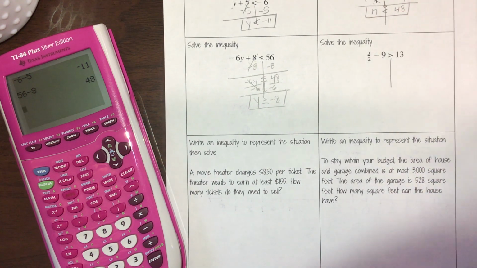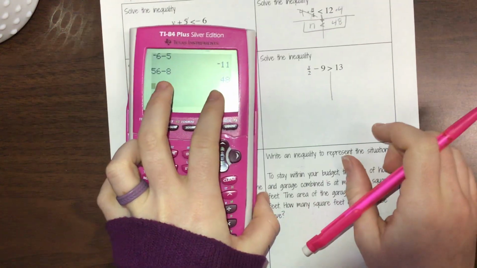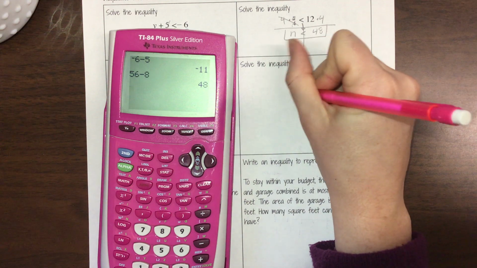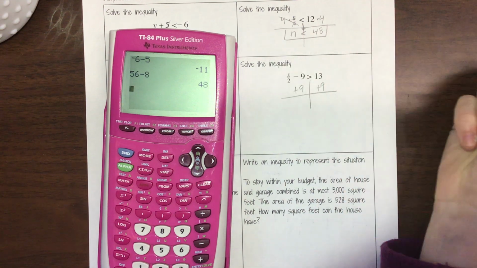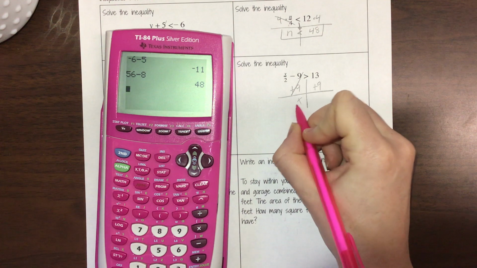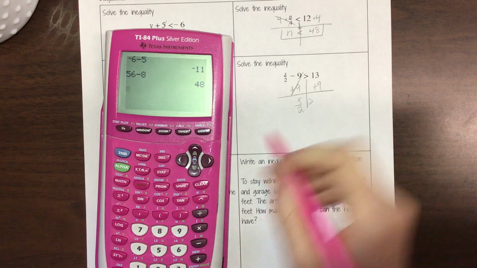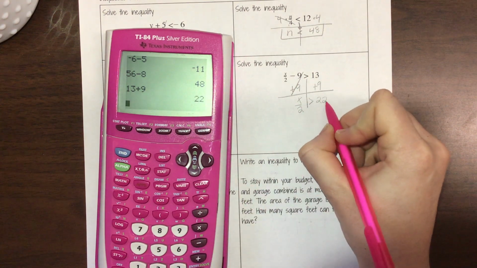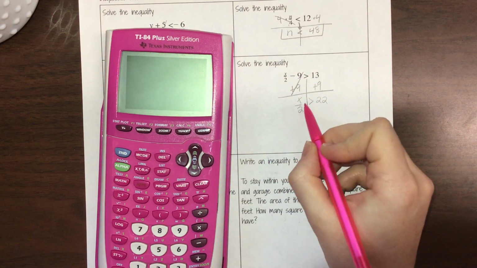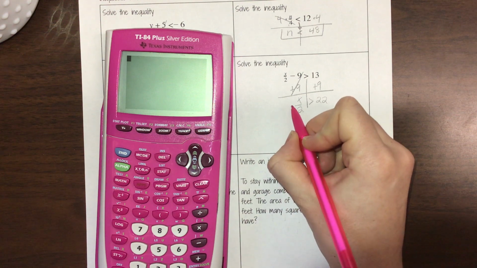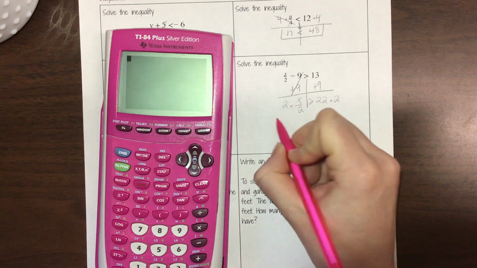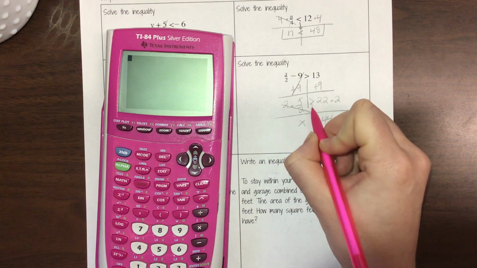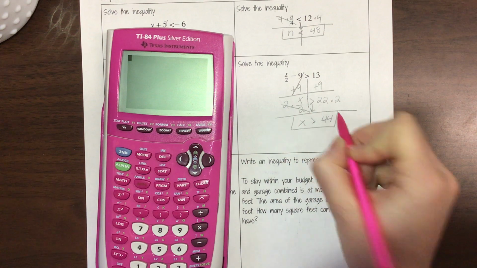Last one. I have to undo addition or subtraction first. So I'm going to get rid of this minus 9 by doing the opposite, which is plus 9. That leaves me with x divided by 2 is greater than 13 plus 9 is 22. So now I have to undo dividing by 2 by doing the opposite, which is multiplying by 2. 22 times 2 is 44. X is greater than 44.